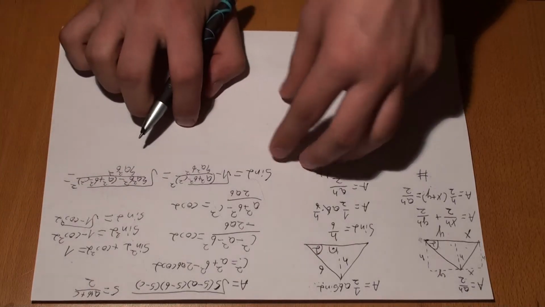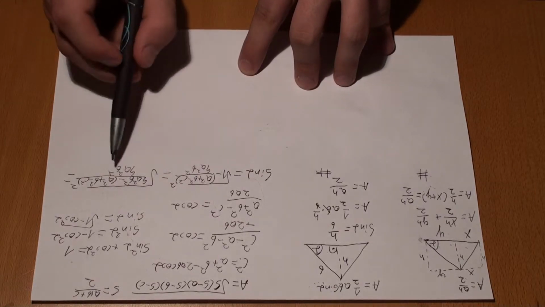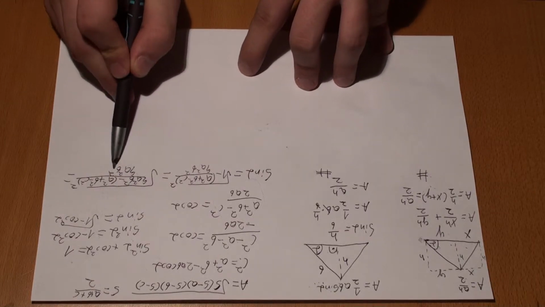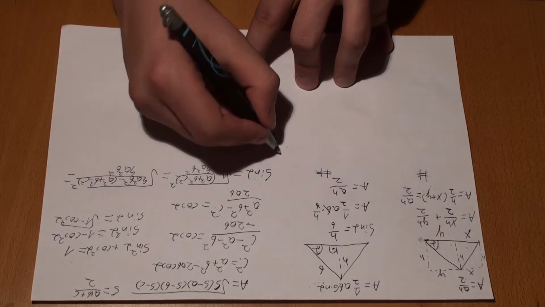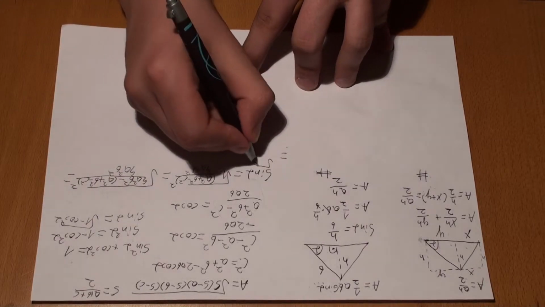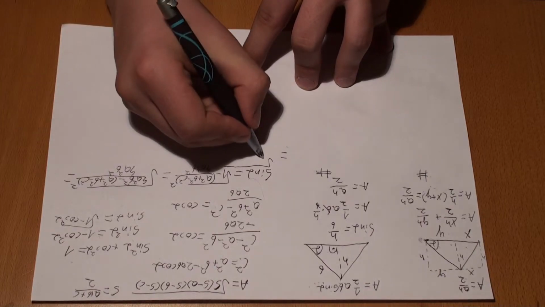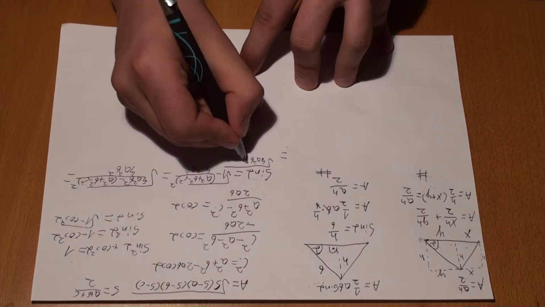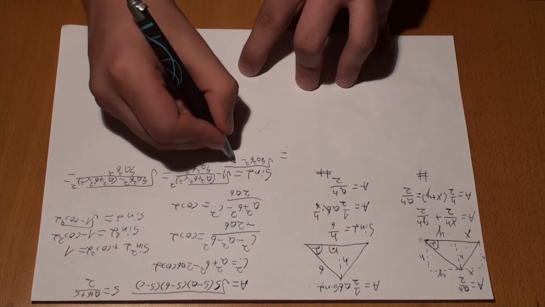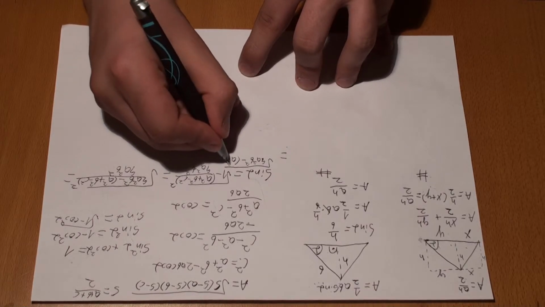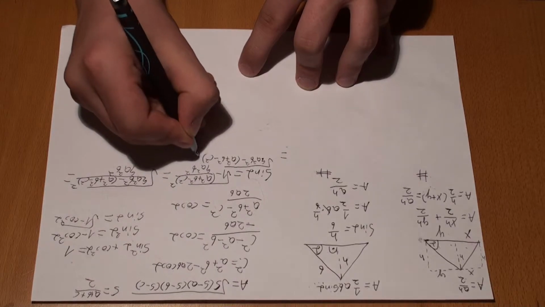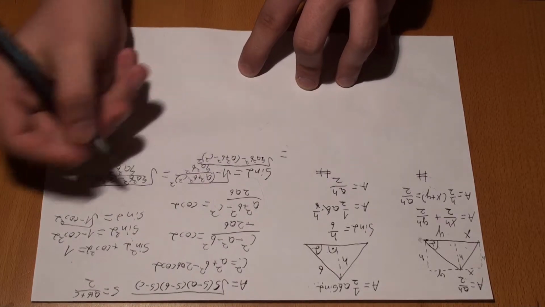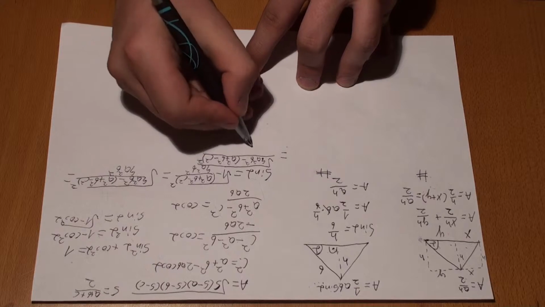So we just put these together. And now if we divide it by this, we can actually take it out of the root, and it will look as follows. It's gonna be the square root of 4a squared b squared minus (a squared plus b squared minus c squared) squared, divided by 2ab.